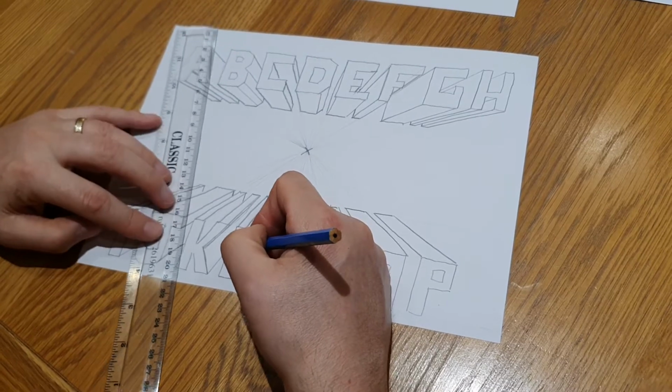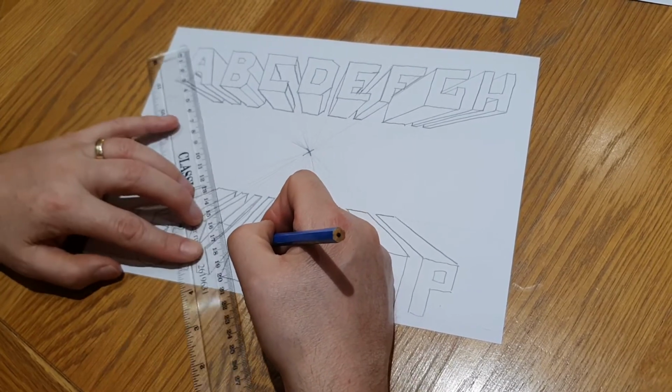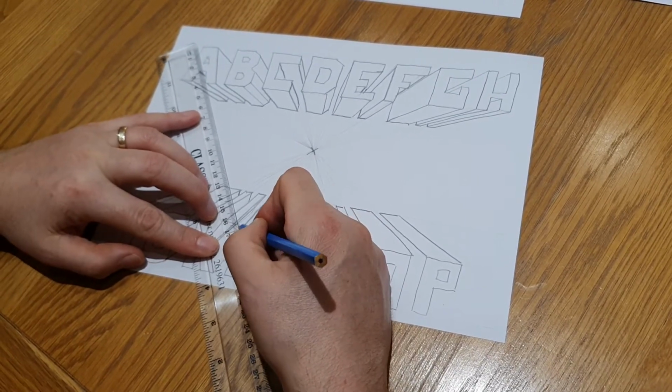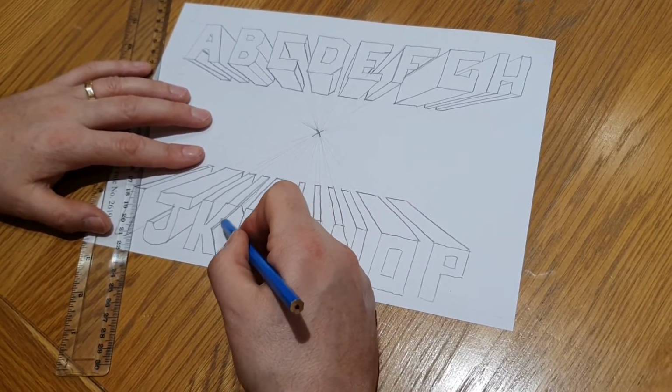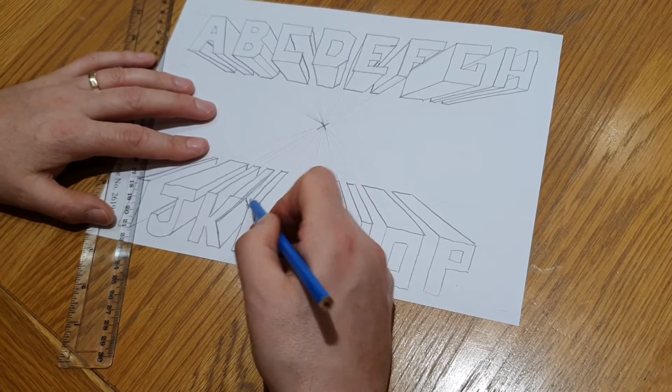Alright, so when it comes down to here, it has to come at that angle. So it's probably about there. So you can see how the K forms like that. Okay, there it is there.